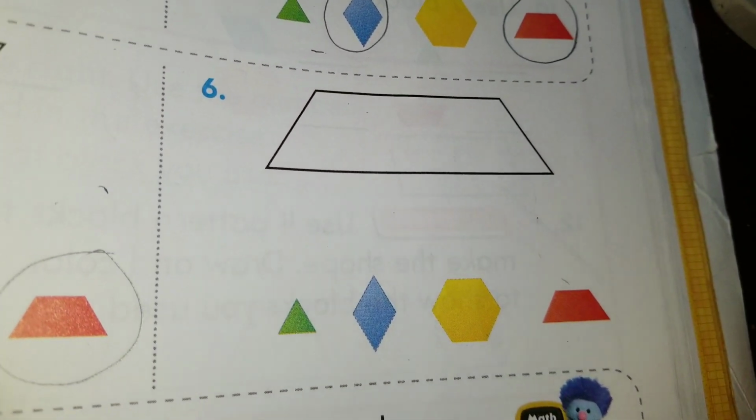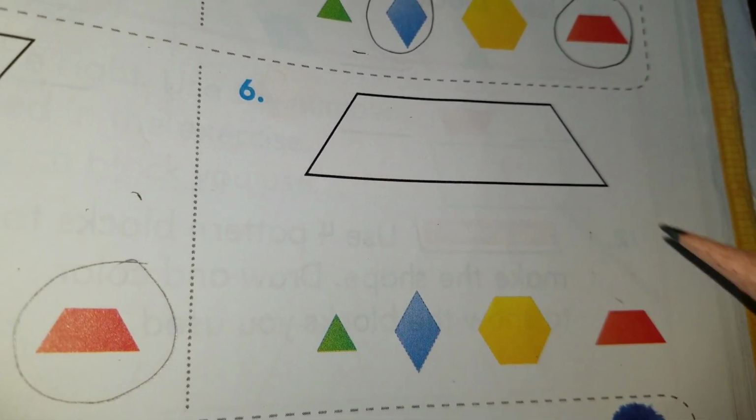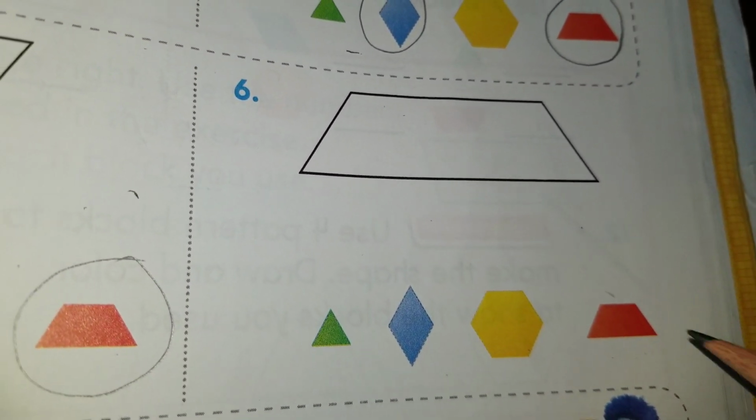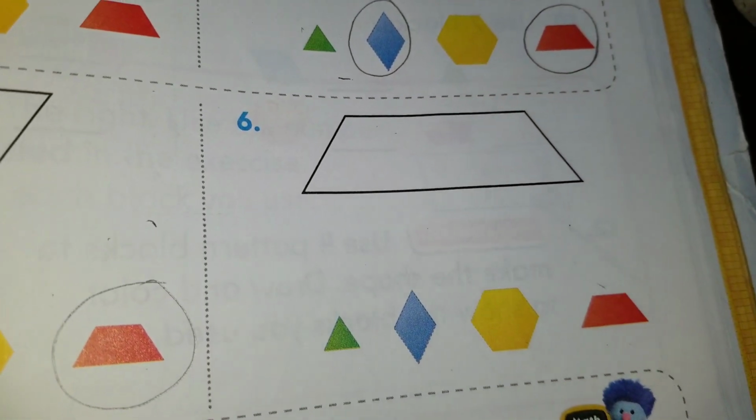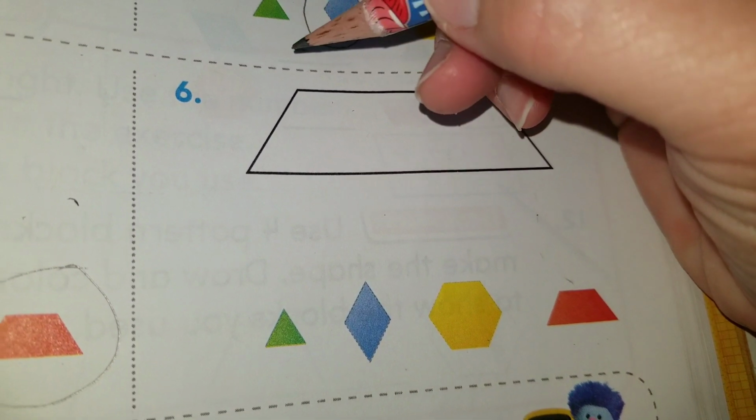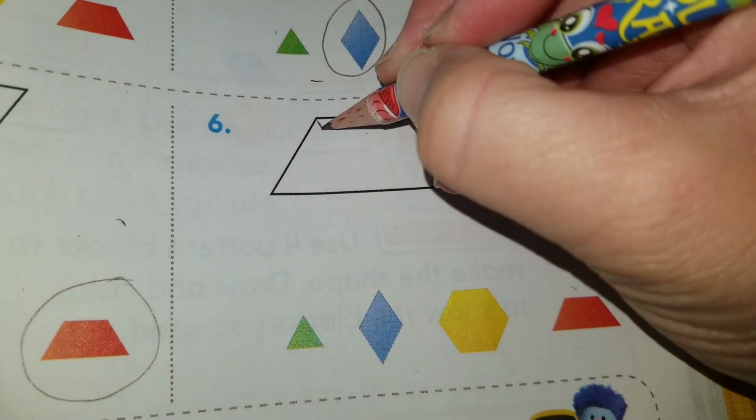Once again, do not forget we're using 2 shapes to make the bigger shape on the top. So what can we use? This shape is already a trapezoid, but that's only one shape. I need to use two of them. Alright, so how about if we draw a line here?